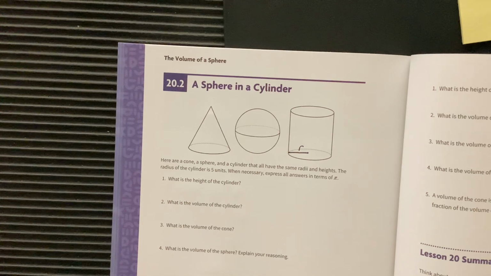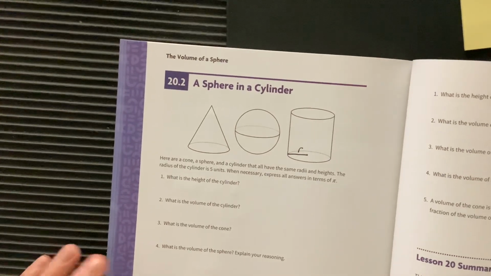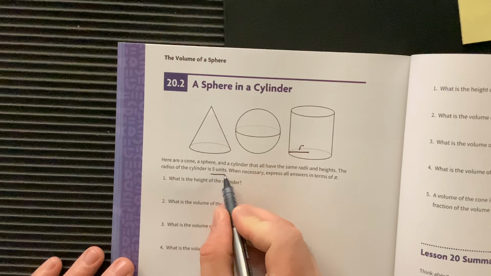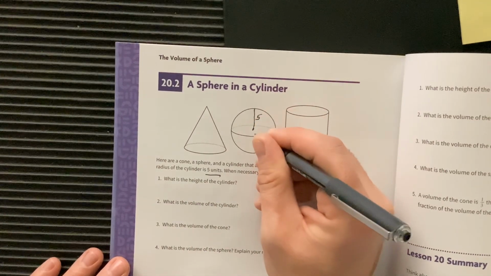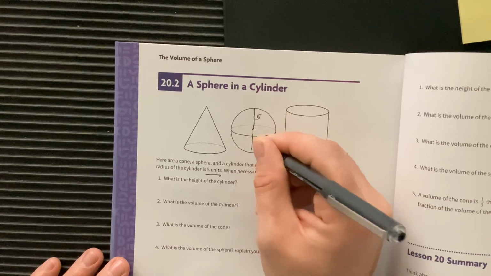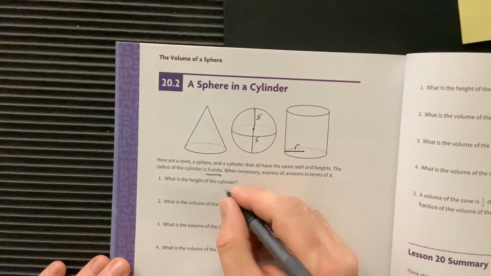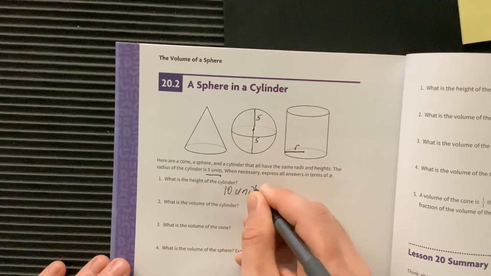How much? How'd you get that? I should ask you. The radius is 5. Yeah, it tells you the radius is 5. The height of the cylinder, if they're all the same height, this would have to be 5 as well. That means this would have to be 5, and if they're all the same height, it should just be 10 units. Very good.